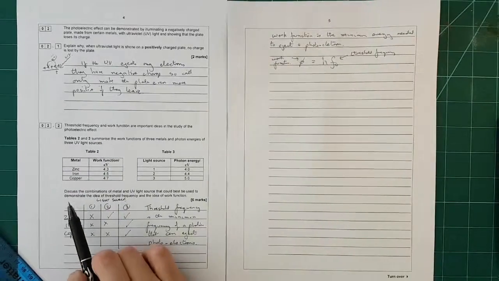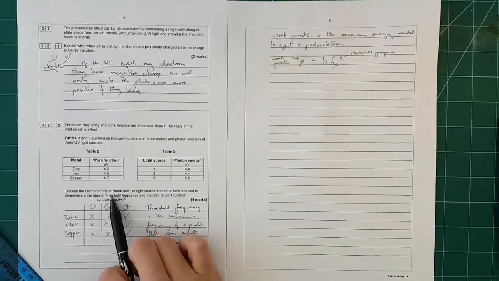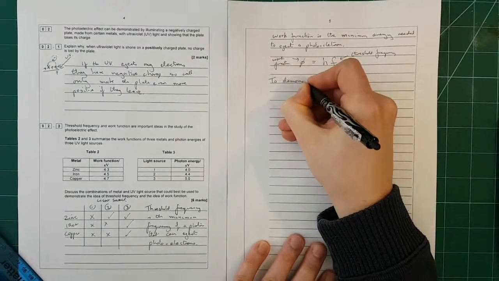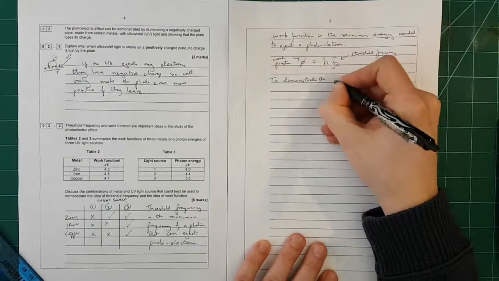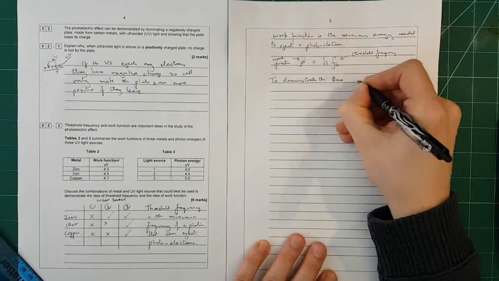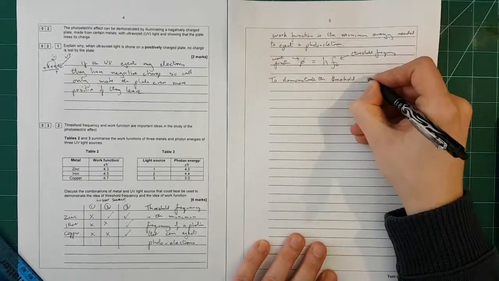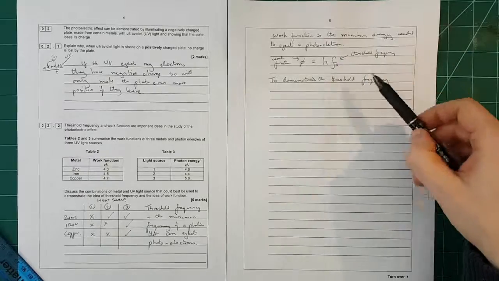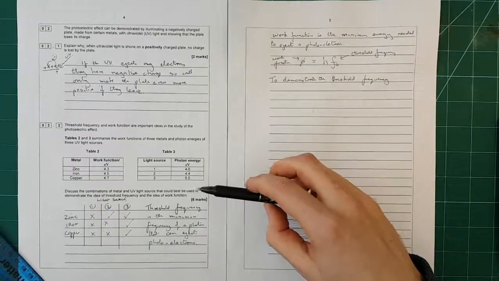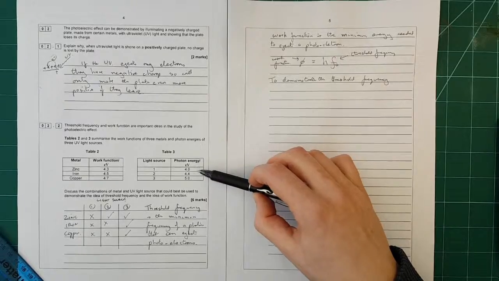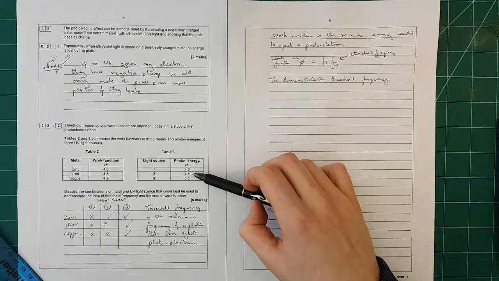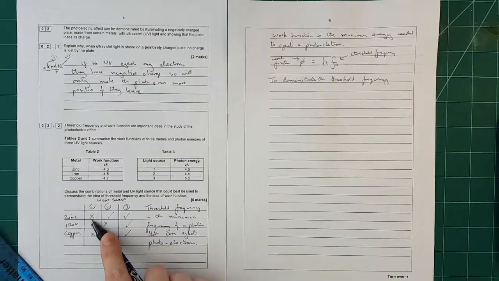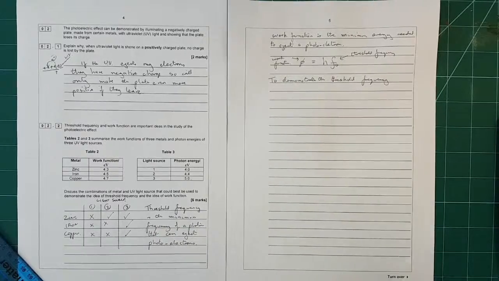So now we need to discuss combinations of metal and UV light source to demonstrate threshold frequency. So to demonstrate the threshold frequency, right, what do we need to do? Well, to demonstrate the threshold frequency, we need to show that some light that's below the threshold frequency does not emit photoelectrons, and light which is above it does. So we just need to pick one metal. I'm going to pick zinc, and show that light source 1 doesn't, and light source 2 and 3 do emit photoelectrons.